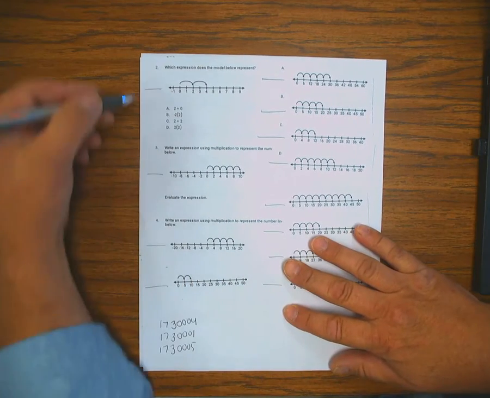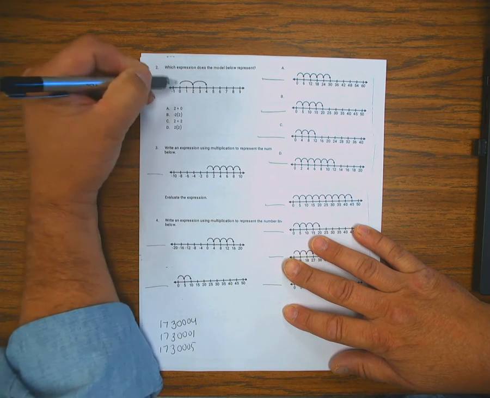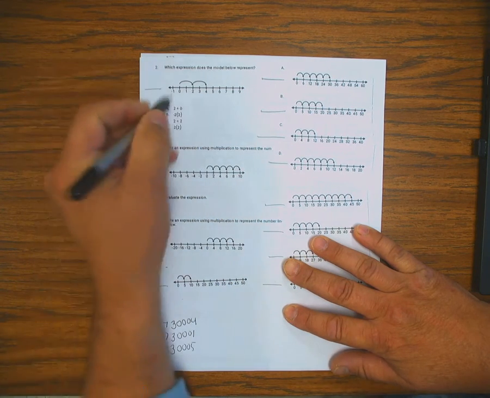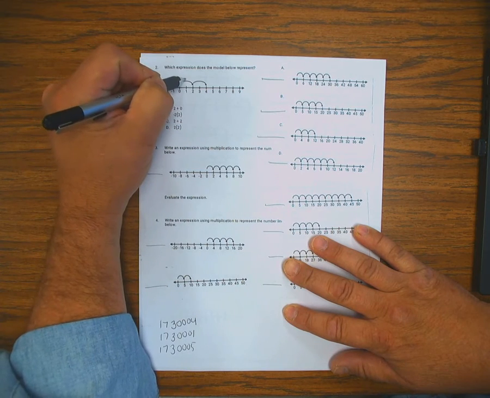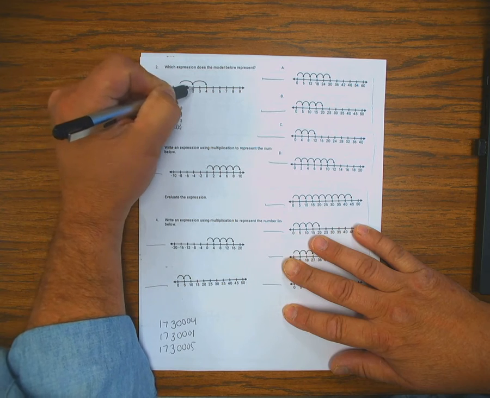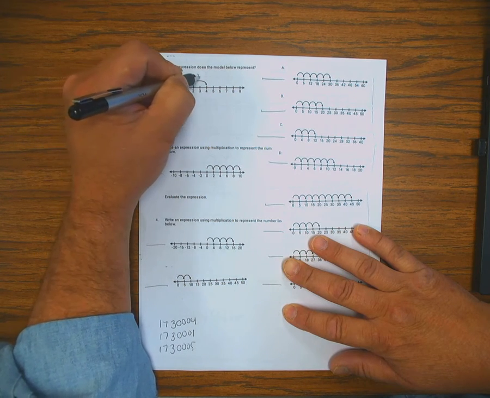Good morning, learners. I want to go over multiplying integers together on a number line. These are models of it, okay? The way that you do this is you count the number of bumps and the number of spaces in each bump. So this one would have two bumps.